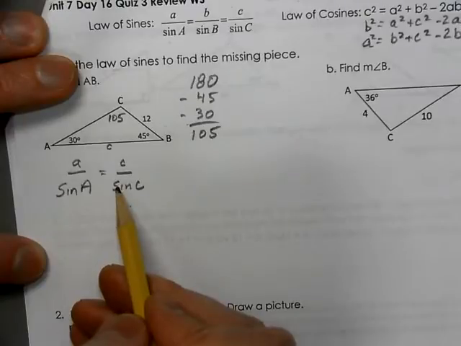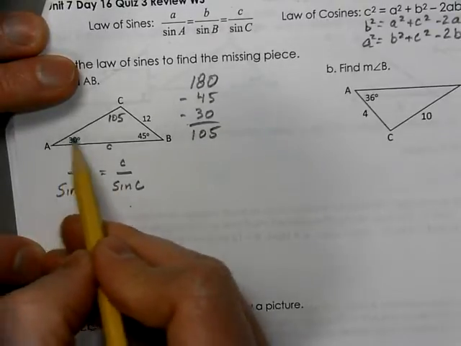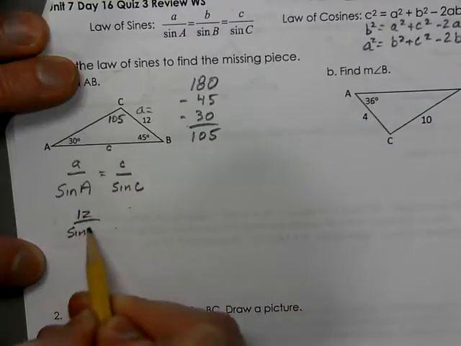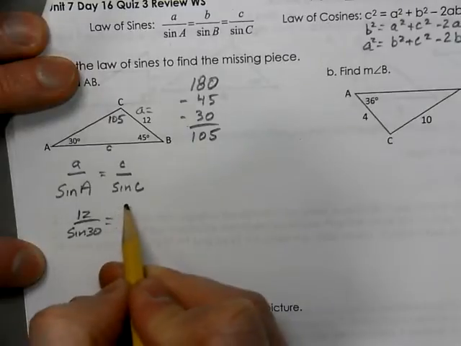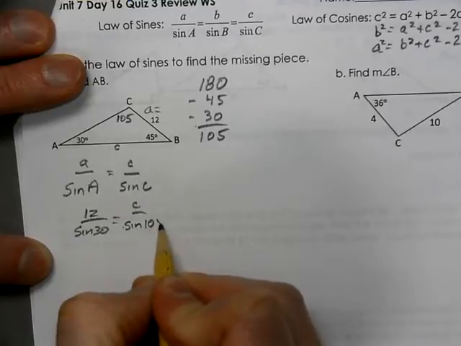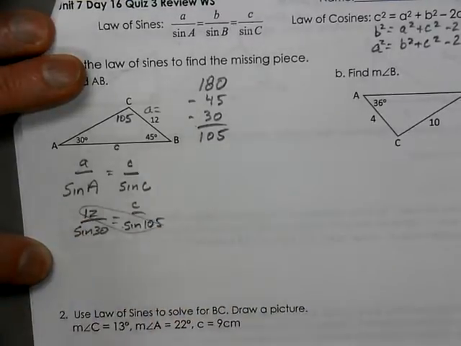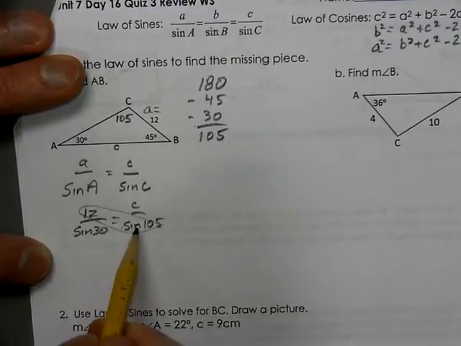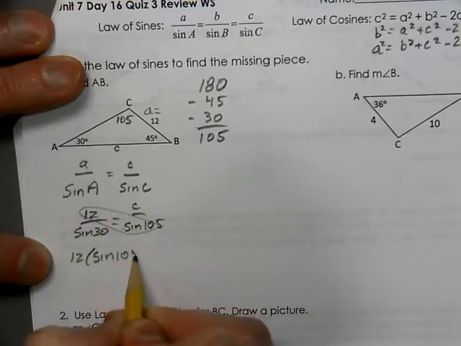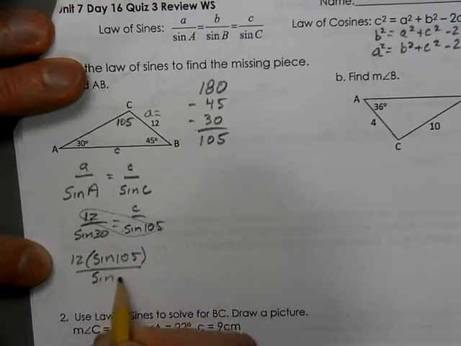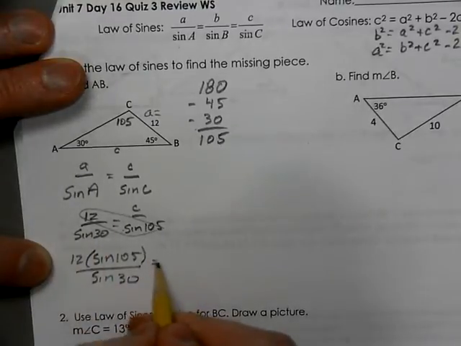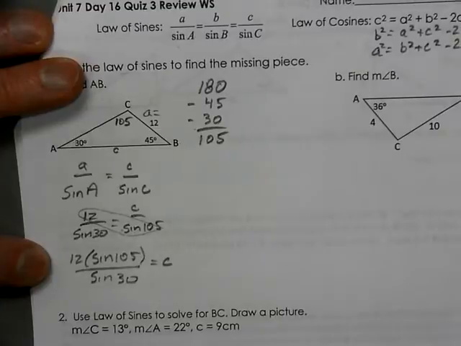We know what letters we're going to end up using, so we plug in our numbers. Across from the 30 is side A. That's 12 over sine of 30. C is what we don't know, over sine of 105. We're going to cross multiply. We only need to bring the sine of 105 up, because the sine of 30, we don't want to bring it over to the C. We want to keep it away from the C to get C by itself.